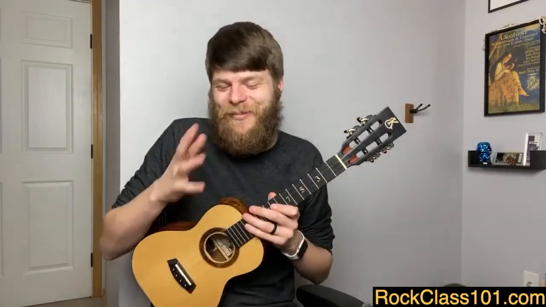So I definitely recommend to practice triplet strums, play them very slowly, gradually increase the speed through your practice session. And then after you've done that and you've hit the wall, you can't go any faster, go ahead and stop. And then start as fast as you can and see how it goes. You can kind of rinse and repeat.